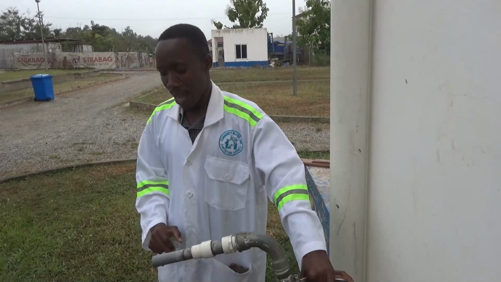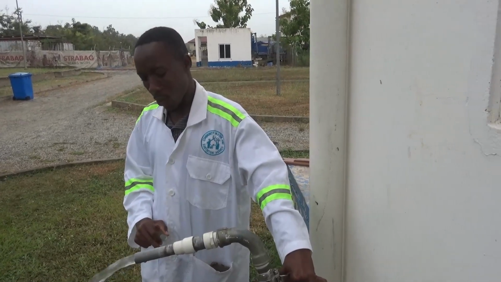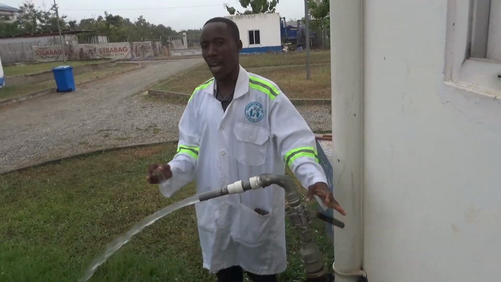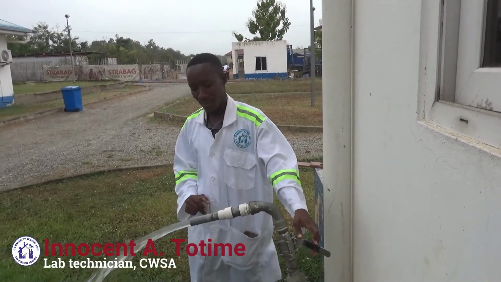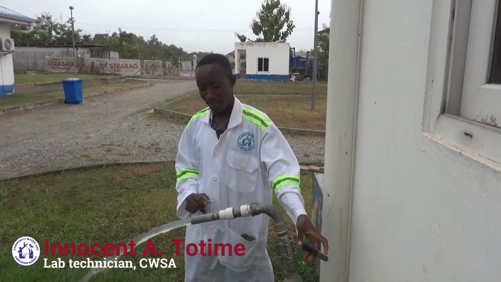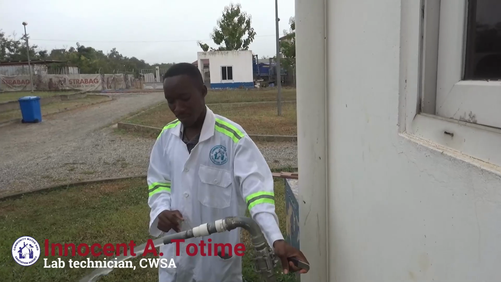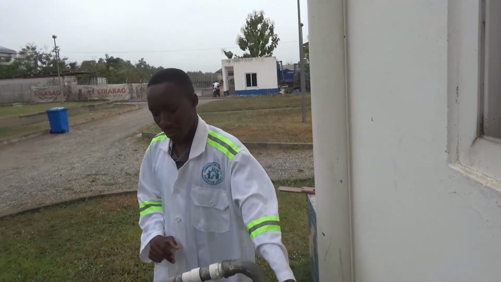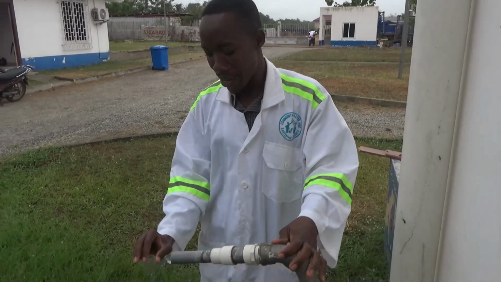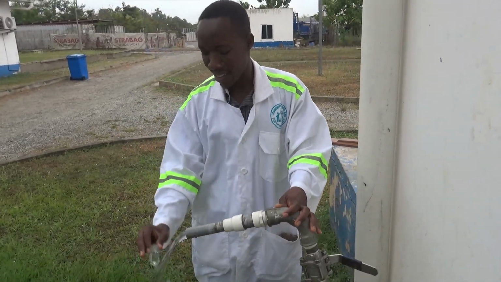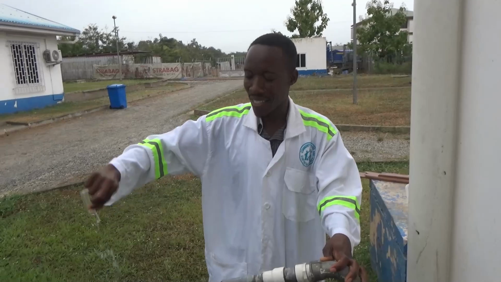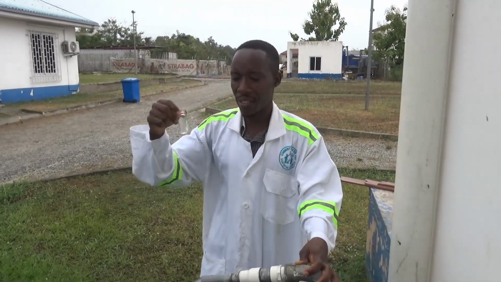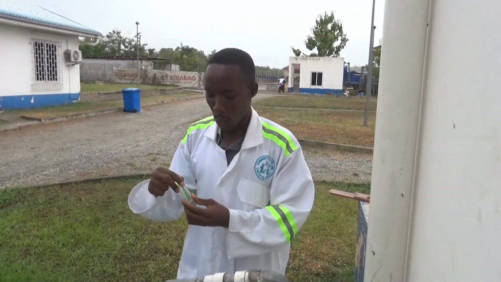After the disinfection of the pipe, I will open for the water to flow for a period of time. Then after a period of time, I will now rinse my cell. This is the cell that we use for the residual chlorine.